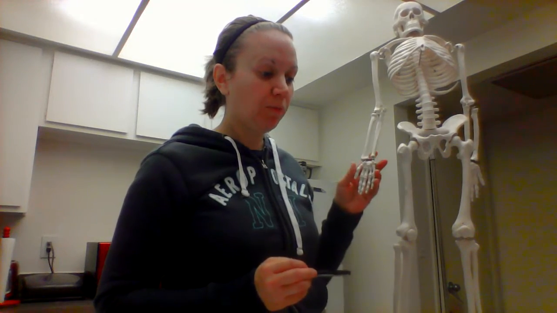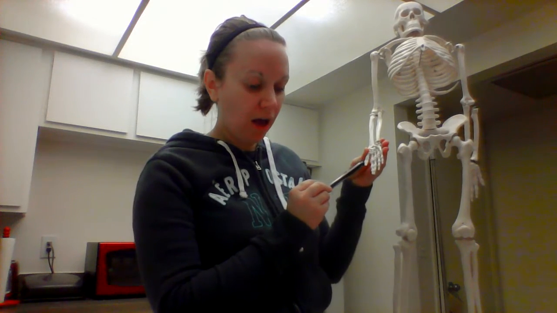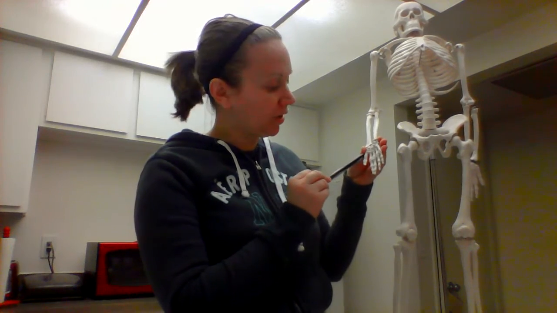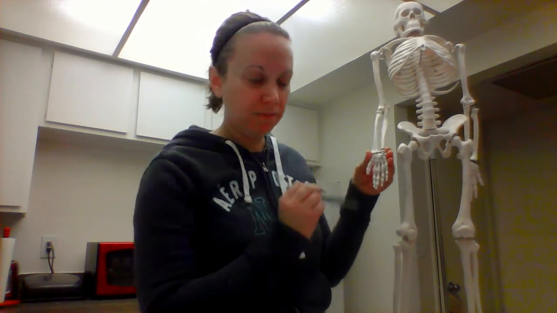Which bone forms a joint with the pollex? So the pollex is the thumb, and we have the distal and the proximal phalanges, and they articulate with the metacarpal bones. So we have the metacarpals and the phalanges.